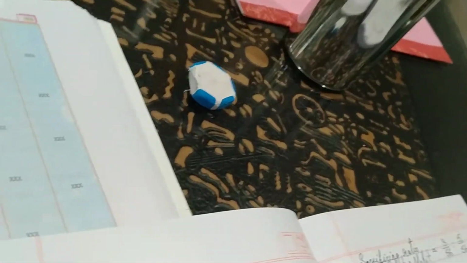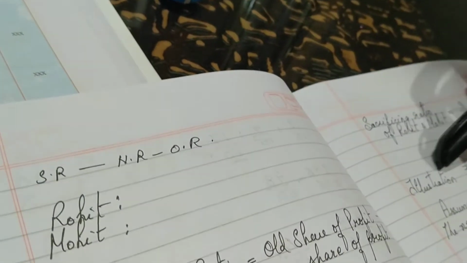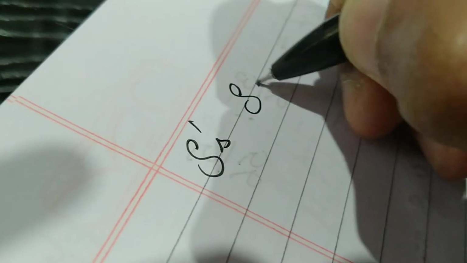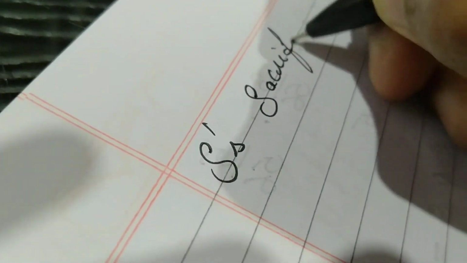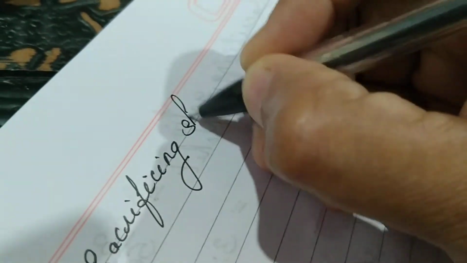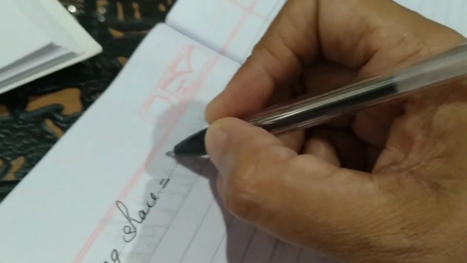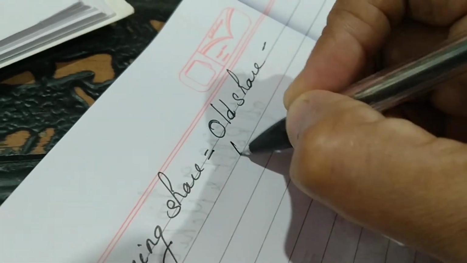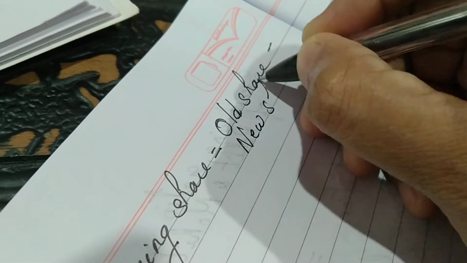Now let us see the sacrificing share of S. What will be the formula? Old share minus the new share.